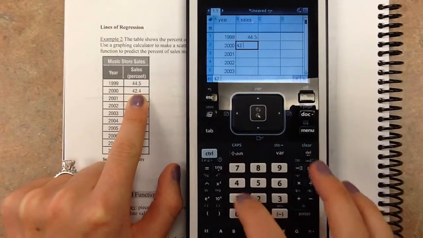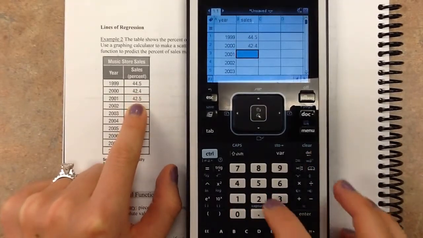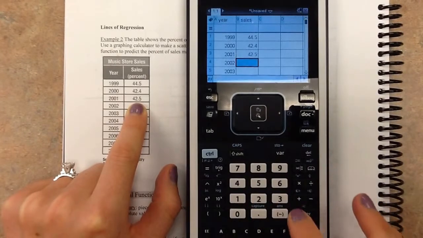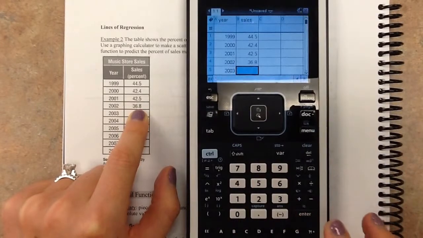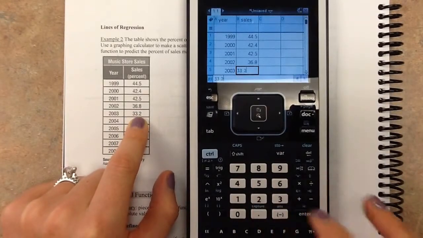Then 42.4 in 2000, 42.5 for 2001. So I'm just going down the list, and I'm just entering in all of these pieces of data that we have.